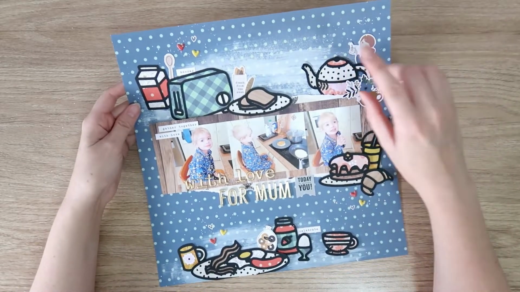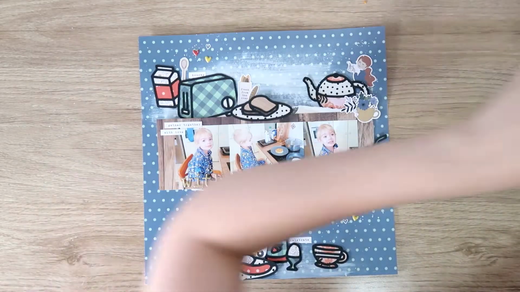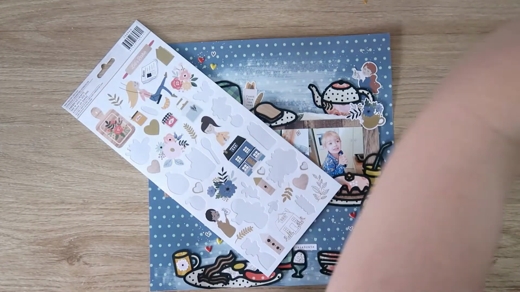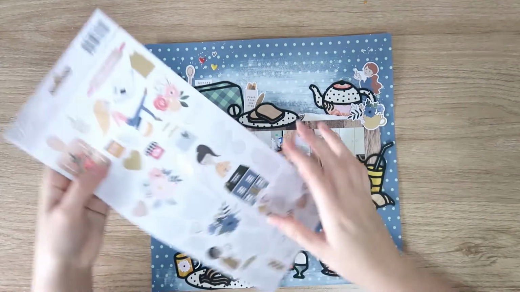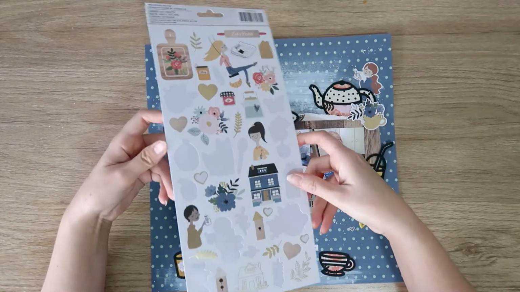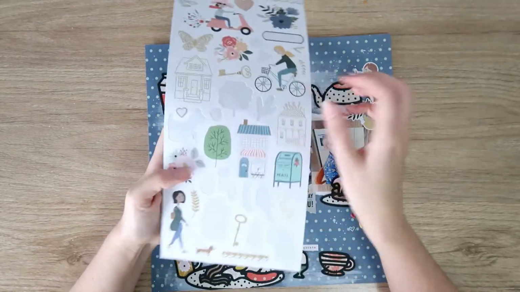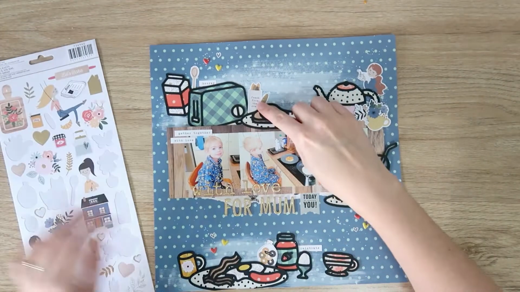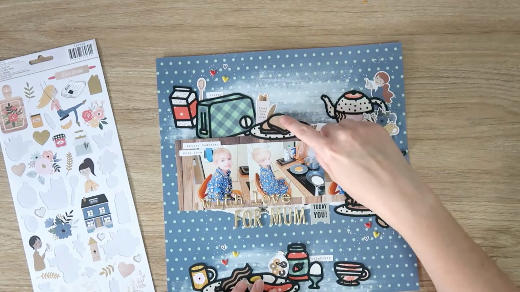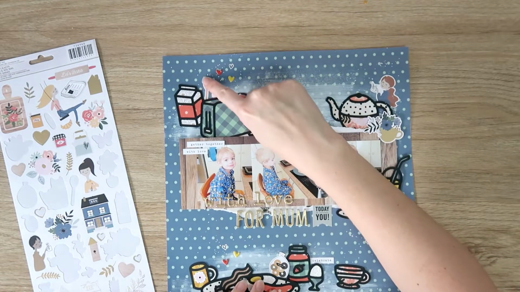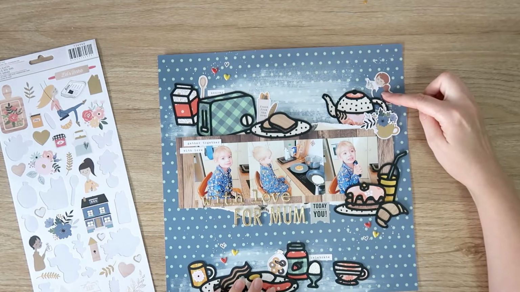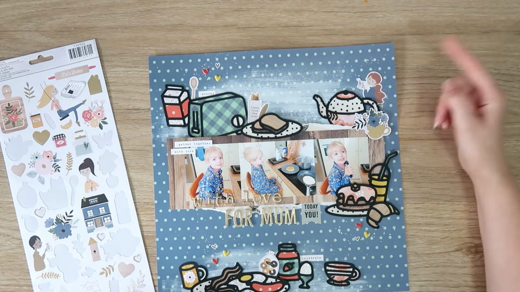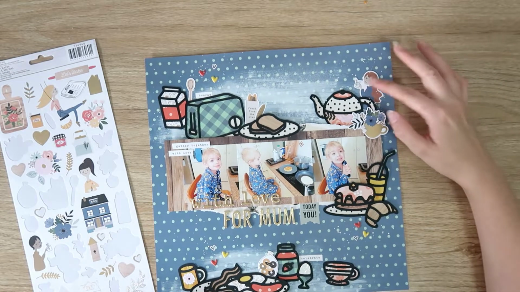I added a bunch of stickers from the Avenue sticker sheet. So this one. There's a bunch of home related items on here, but there's also a bunch of breakfast related items as well. So I did pull out this fresh from the oven little loaves of bread, and then this little bread loaf, a little wooden spoon, this lady drinking a cup of tea, which is perfect. She actually kind of looks like me. She's got brown hair and about the same length as mine. So I tucked her in there.